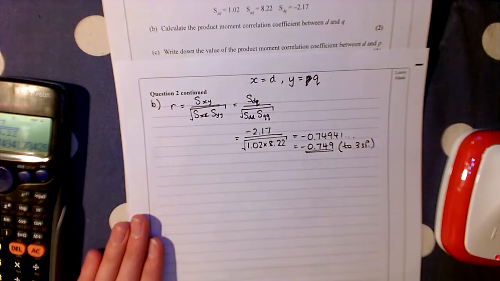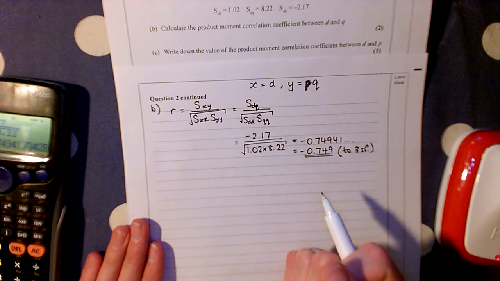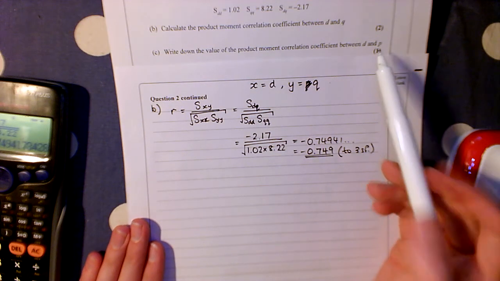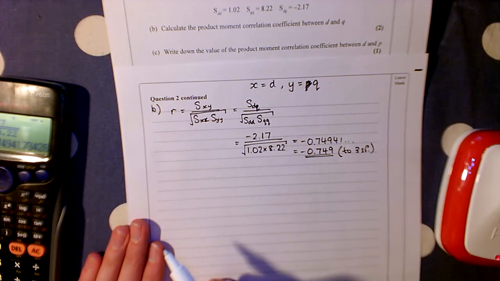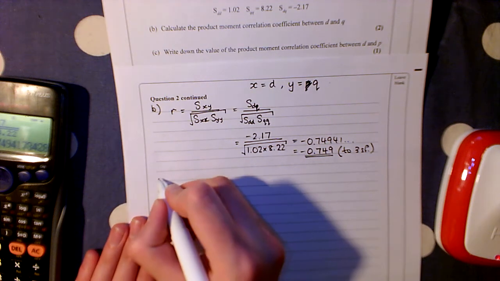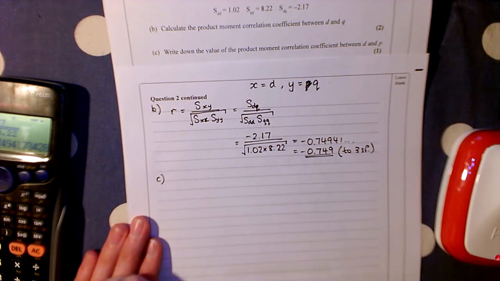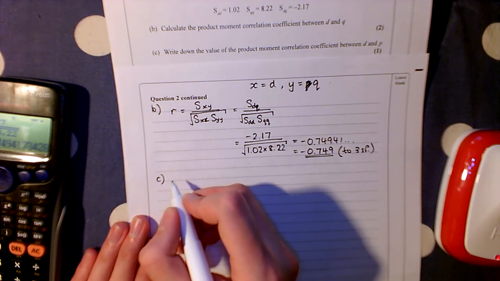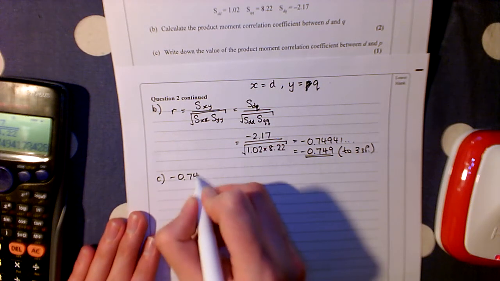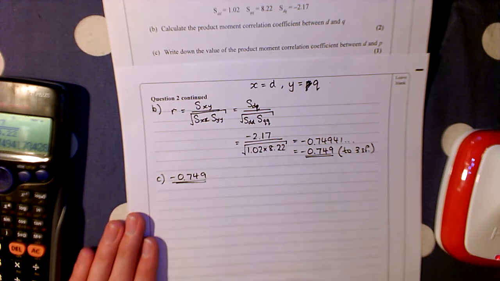Part C says, write down the value of the product moment correlation coefficient between D and P. Now it says write down, which means it should be a simple thing to do. And to answer this question, you need to know that coding does not affect the value of the product moment correlation coefficient. And so we can just simply write down that it will also be negative 0.749 for 1 mark.